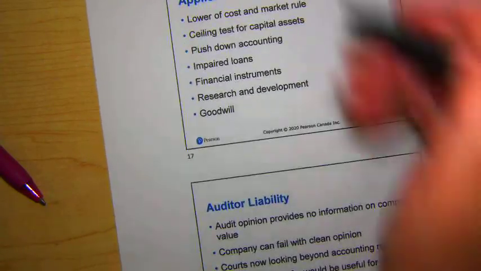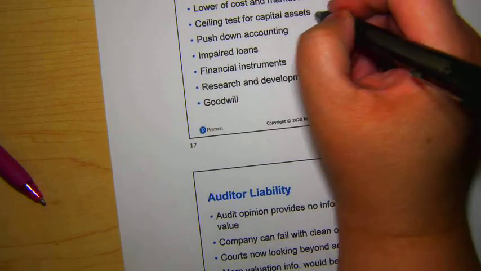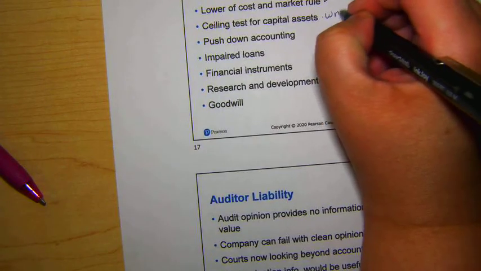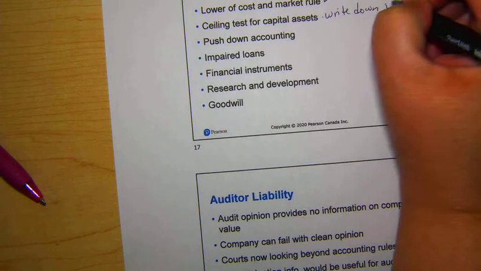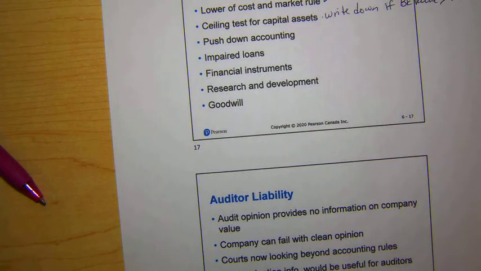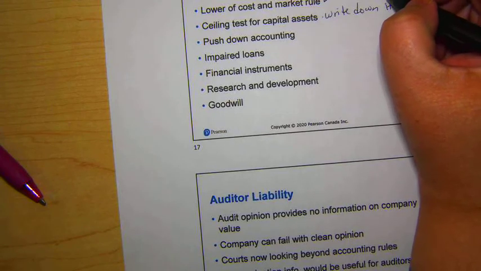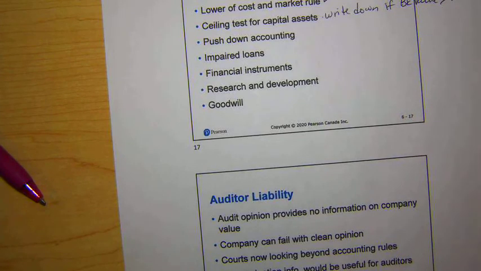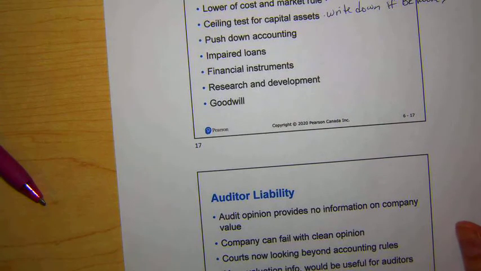Lower of cost and market rule. Ceiling test for capital assets, where if the fair value is below the book value, you lower the book value down, right? You write it down. You did a whole bunch of that, impairment, in 315, so that's the impairment. And again, you don't have to remember how to do this, just understand the concept.